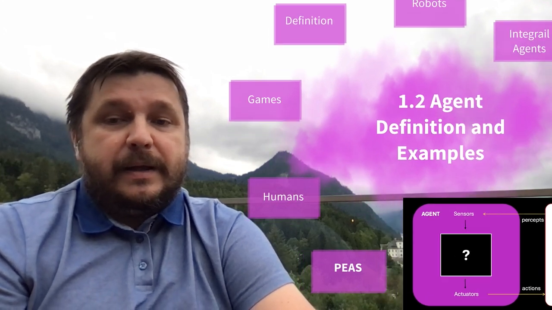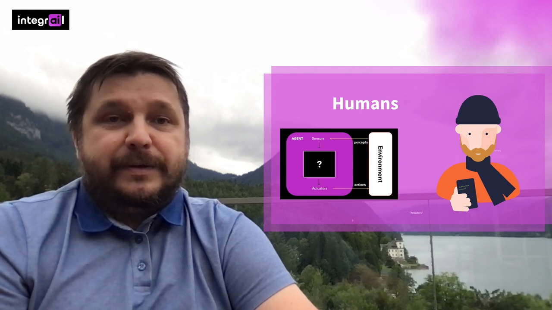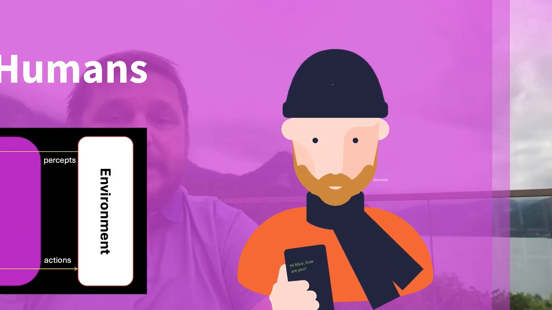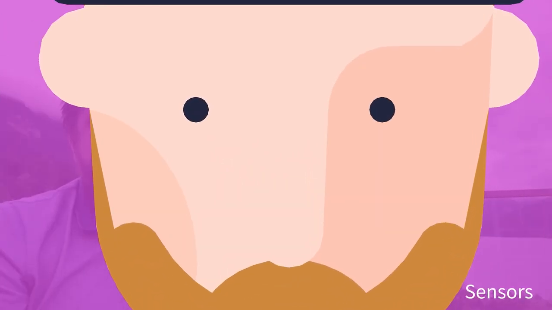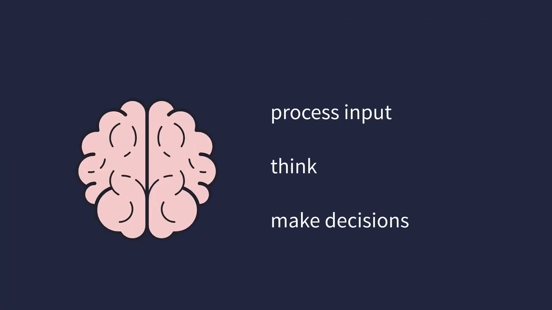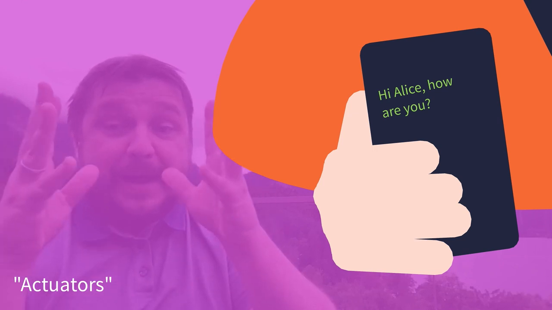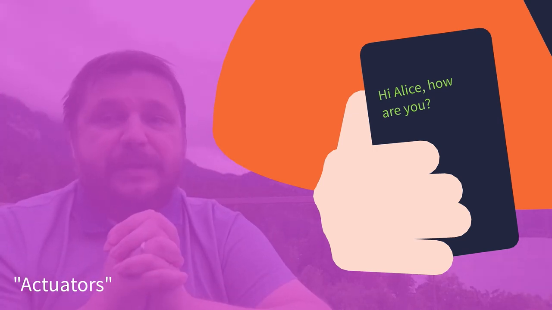The most obvious example of an agent is actually us, human beings. We have eyes, ears, and other senses as sensors. We have a brain to process the input we get from our senses. We think with our brain, we make decisions, and then finally, we can use our actuators, or hands, to do something in the world.